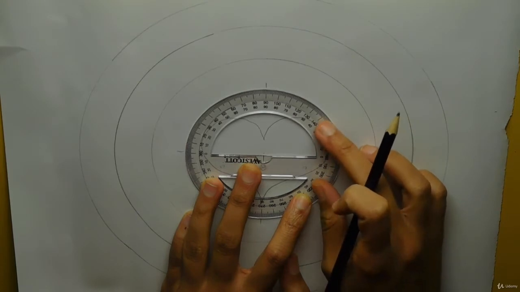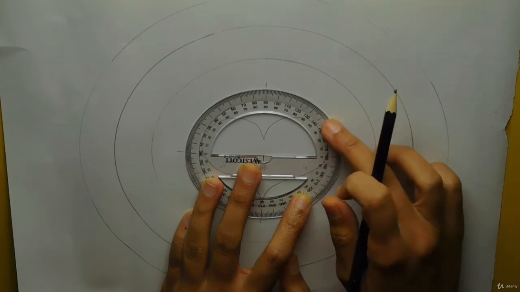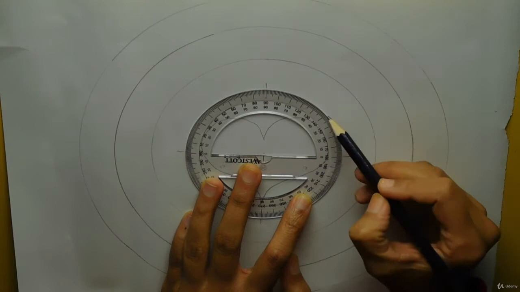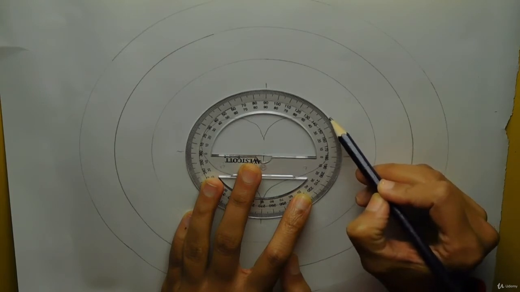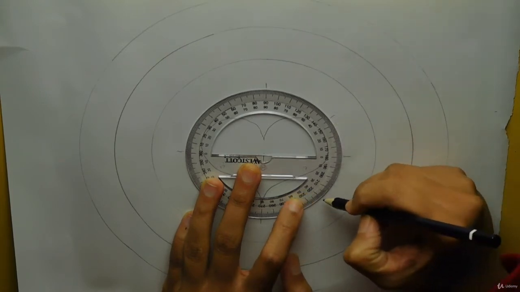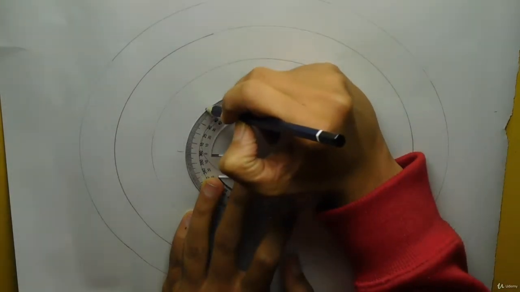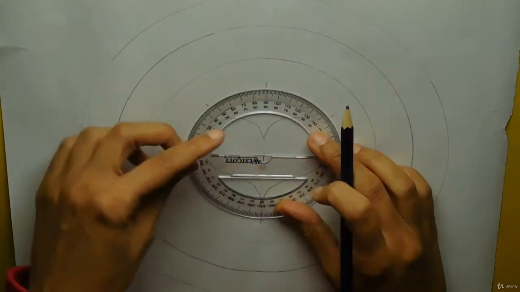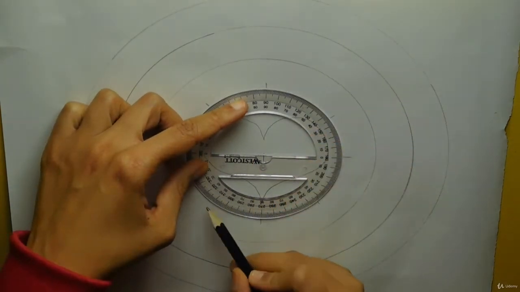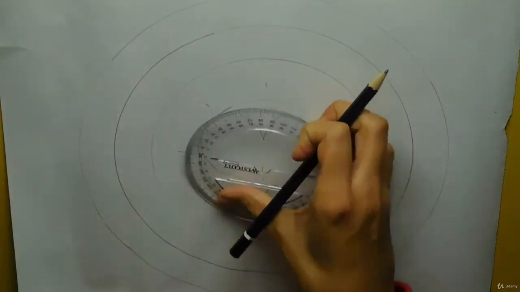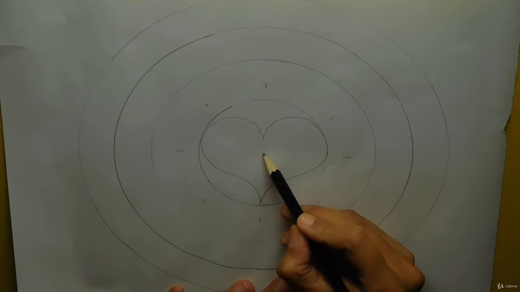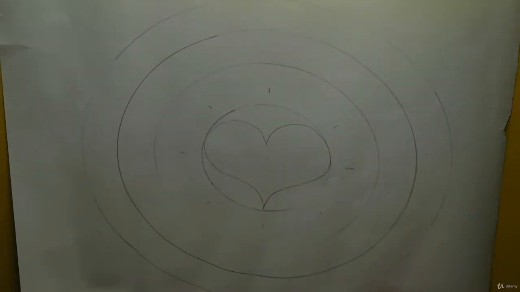So what I'm going to do is look for 45 degrees on each side. And this is the center piece.